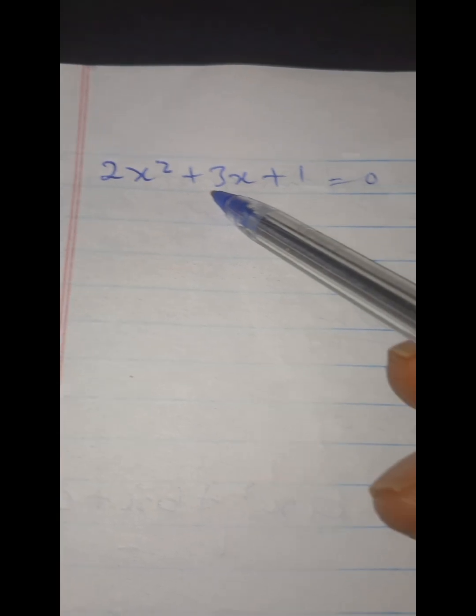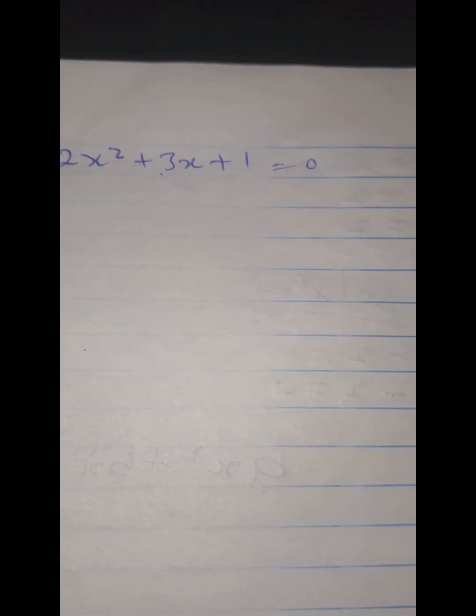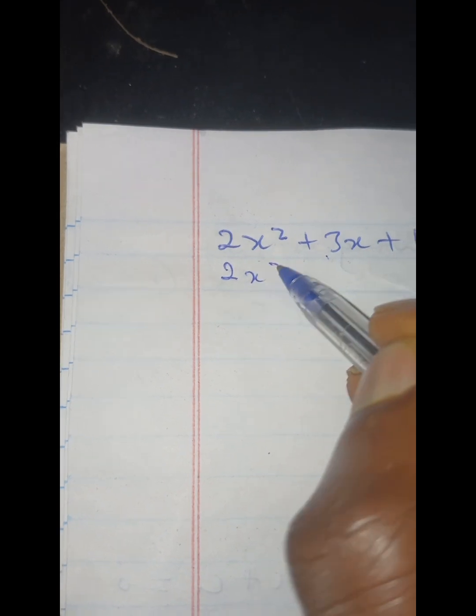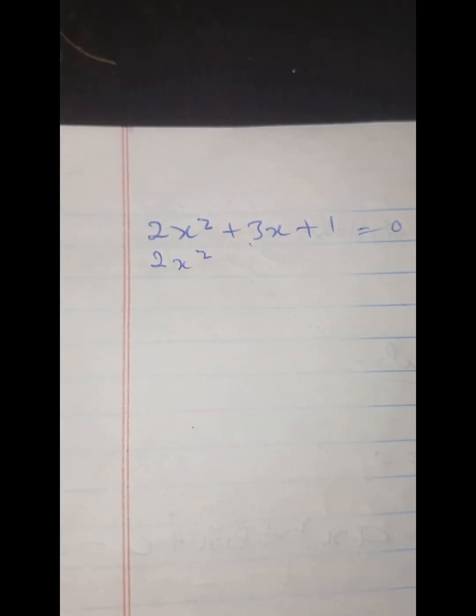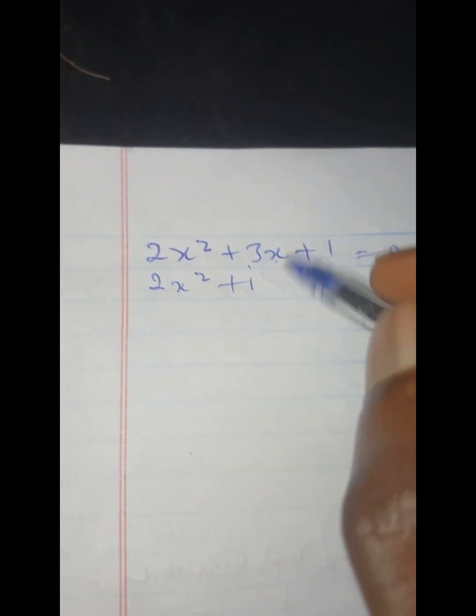Now, the next thing we have to do is add them. If we add, we should get the middle term, which is 3. So 1 plus 2 is 3. Minus 1 plus minus 2 is minus 3. So that means we'll be using 1 plus 2. That will be our factors. Now let's write our 2x squared. We are replacing 3x with these two terms. So we have plus 1. Let's not forget that x is attached, so x.